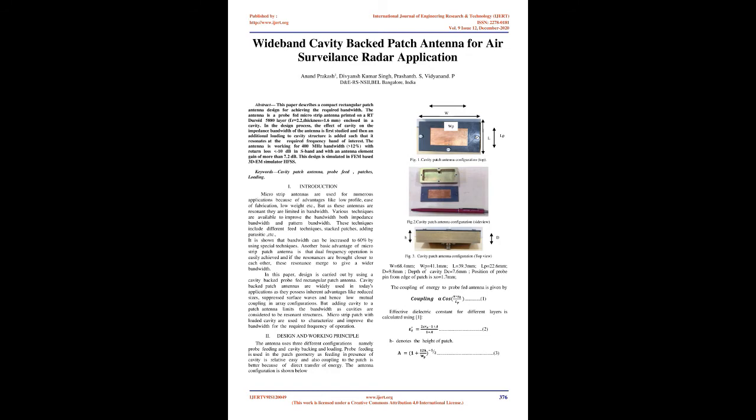Probe feeding is used in the patch geometry as feeding in the presence of a cavity is relatively easy, and also coupling to the patch is better because of direct transfer of energy. The antenna configuration is shown below.